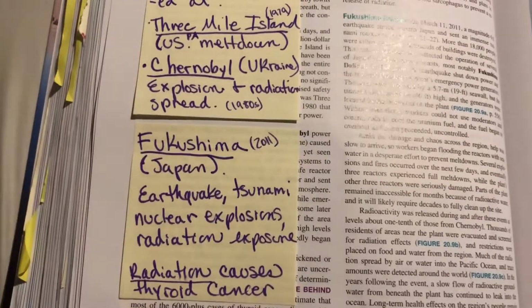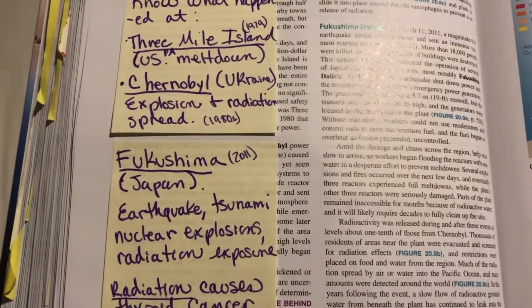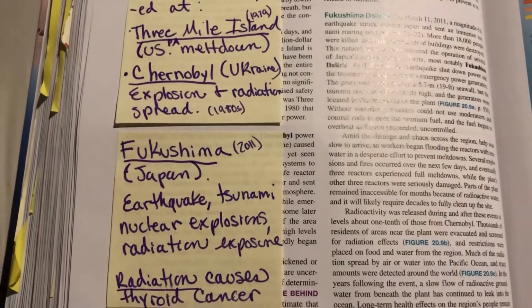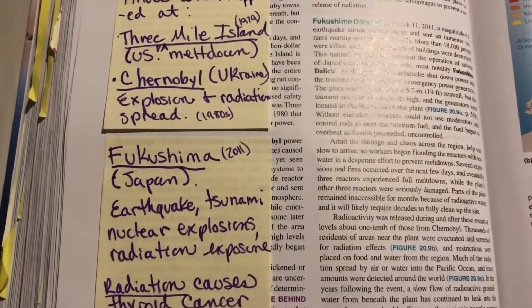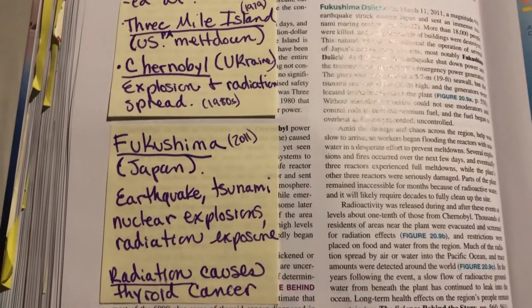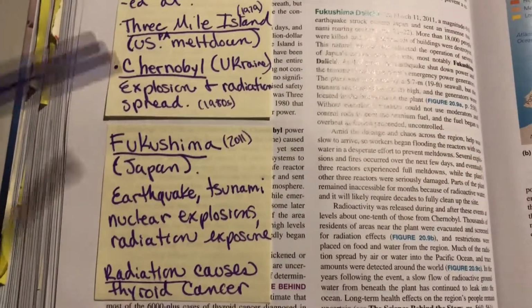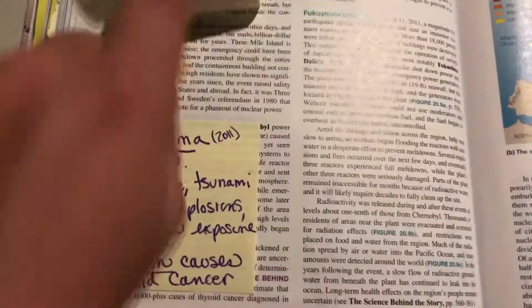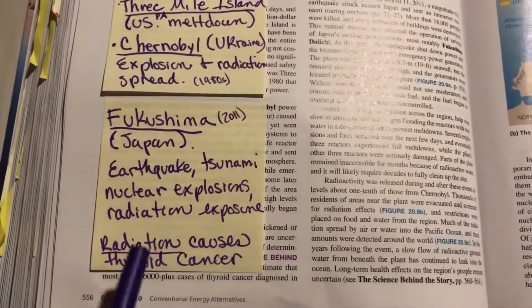Basically what happened here is the tsunami waves that we talked about came in and literally destroyed the cooling towers and then released all of that uranium out and caused the explosion, because the pipelines that would pump in the cool water to cool down the towers were destroyed. Big thing to remember on an FRQ: the radiation from nuclear power plants causes thyroid cancer. Don't just say cancer, specifically say thyroid cancer.